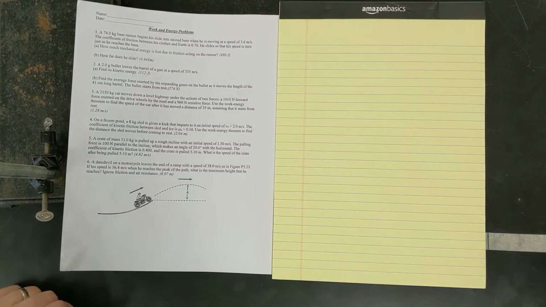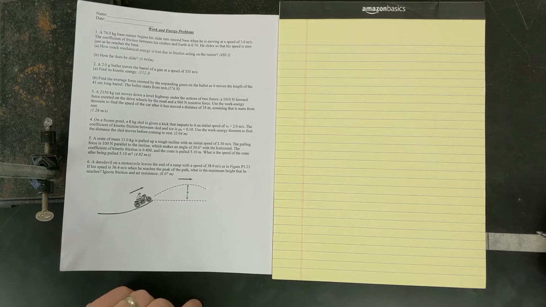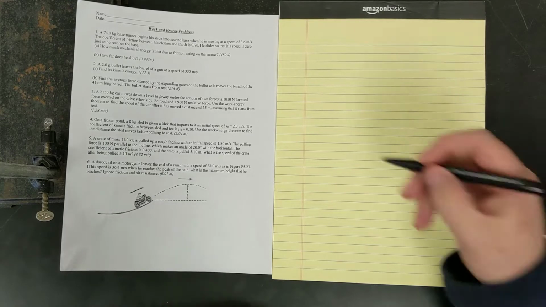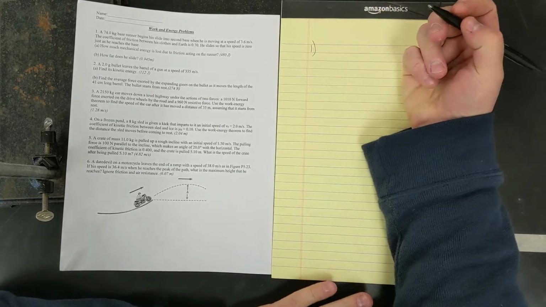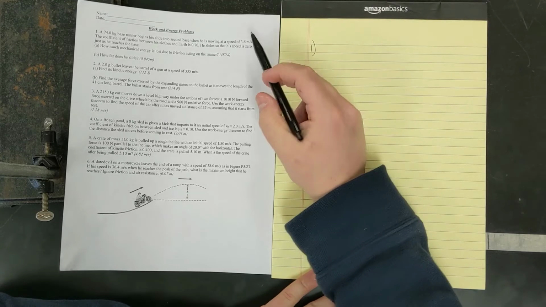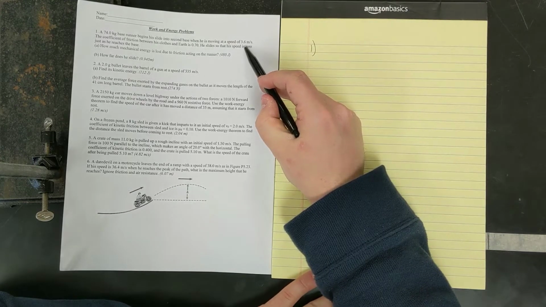All right, we're going to go through all 12 problems on here. Some of them I'm just going to give you the energy setup so you can track the energy. Some of them we'll do in complete detail. So starting with number 1, we've got a base runner starting out at 3.6 meters per second.